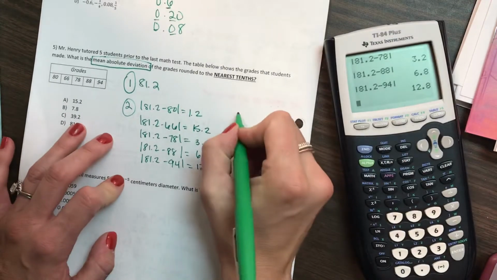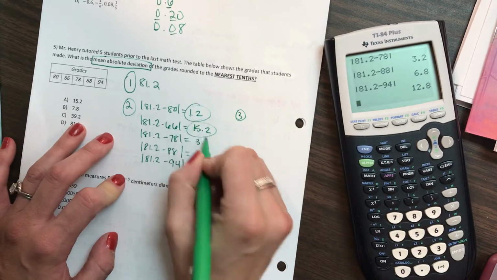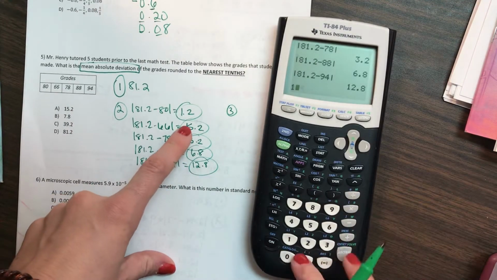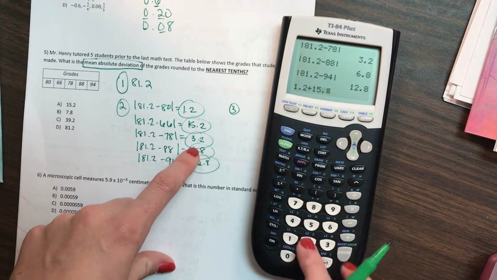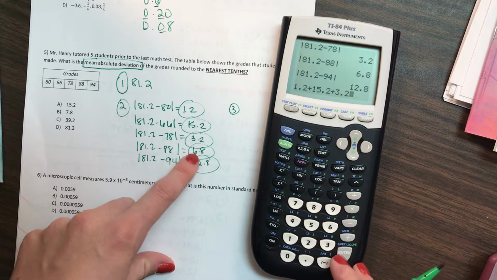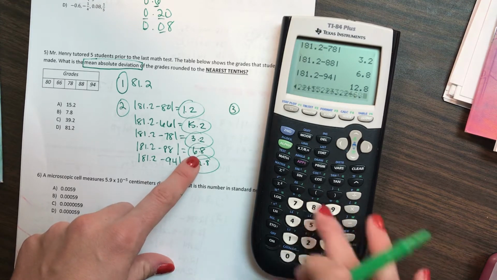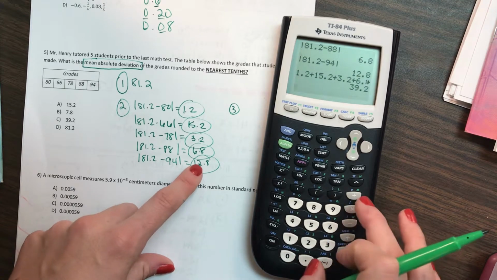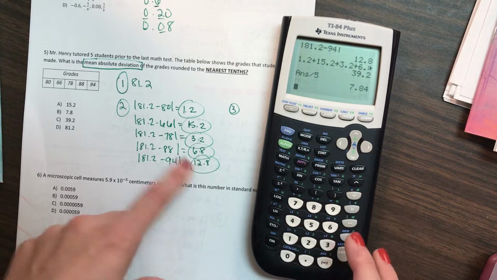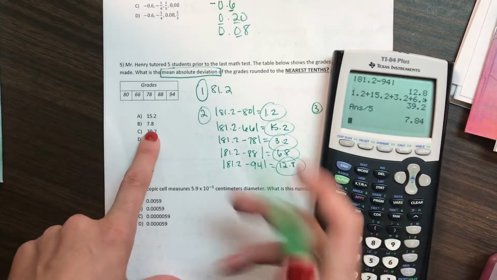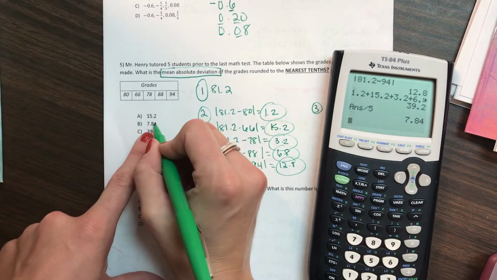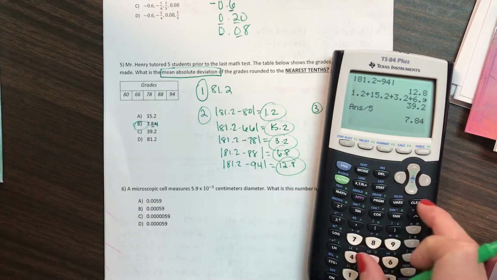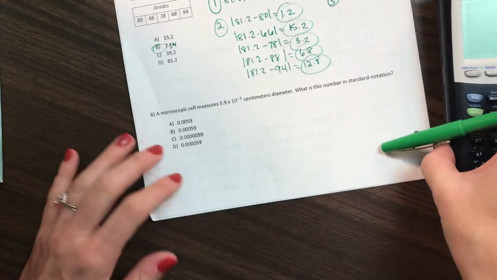Okay, now step 3, I'm going to take each of these, add them up, and divide by how many I have. Okay, 7.84 is what we got, but they rounded it to just 8, so that one will work. You're going to see a couple of these.